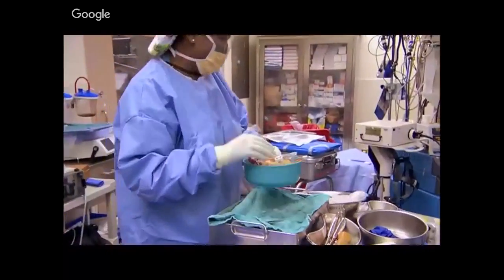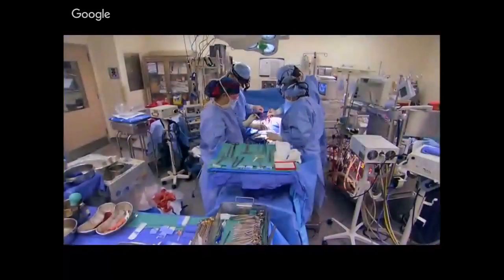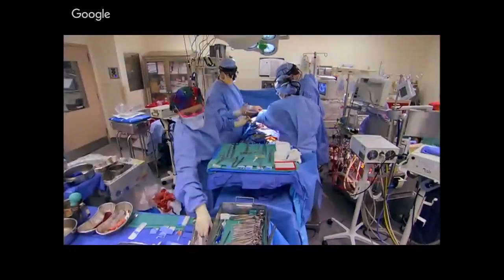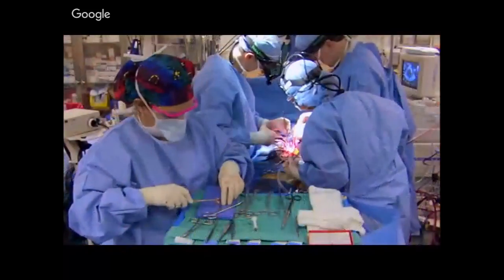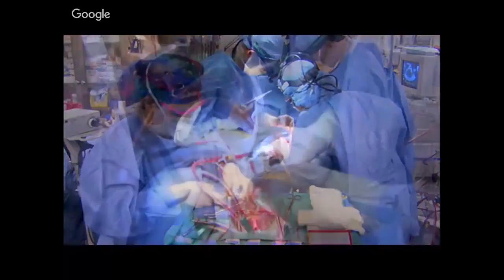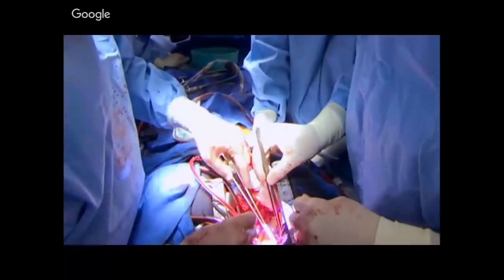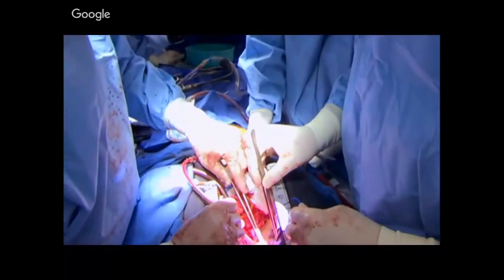Over the next hour, doctors will sew Bob's new heart into place. They must connect 4 vessels and let Bob's own blood flow into the transplant. Success will be measured by a single muscle contraction, the first beat of Bob's new heart.